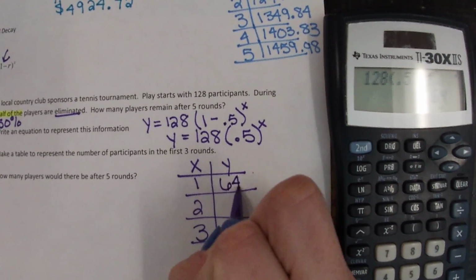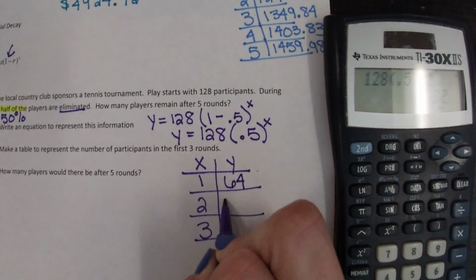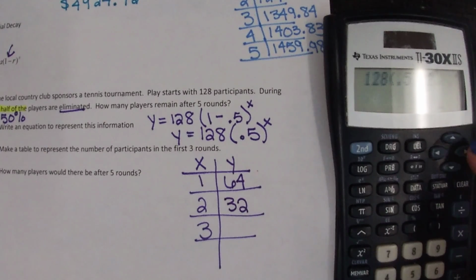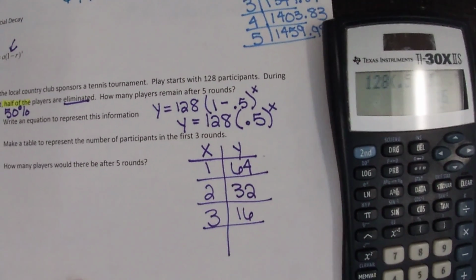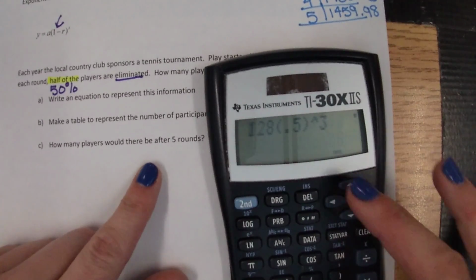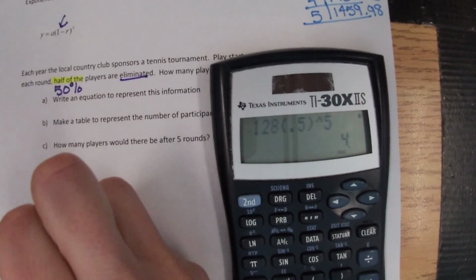So after 1 round, there'd be 64 players left. After 2 rounds, there'd be 32 players left, right? If we're going down by half, hopefully our next one's going to be 16. Okay, so if we want to know after 5 rounds, right, we could just plug in 5, and there will be 4 players left.